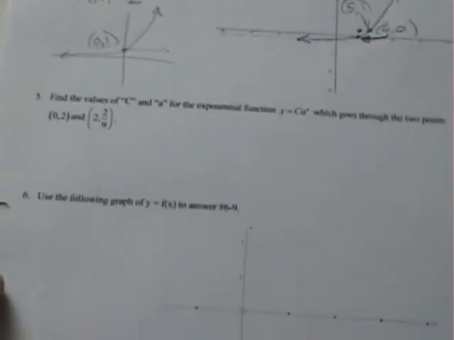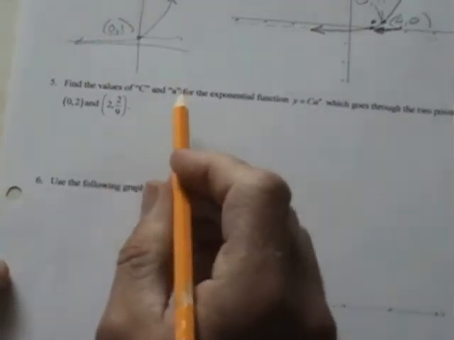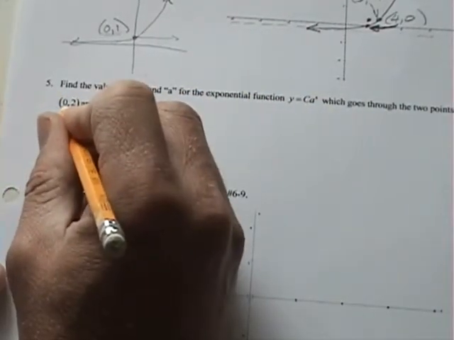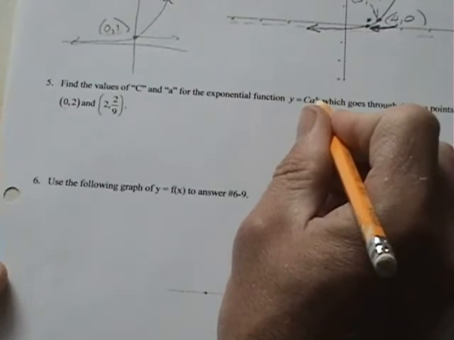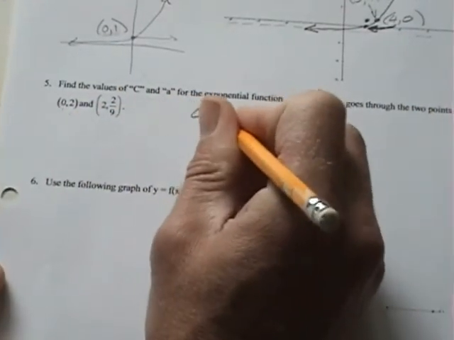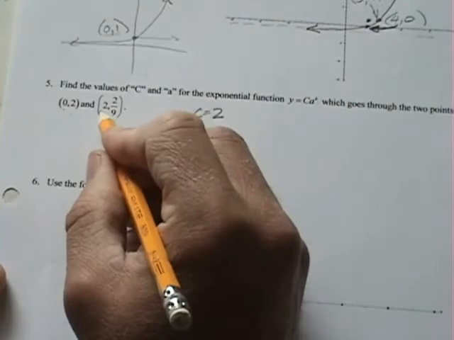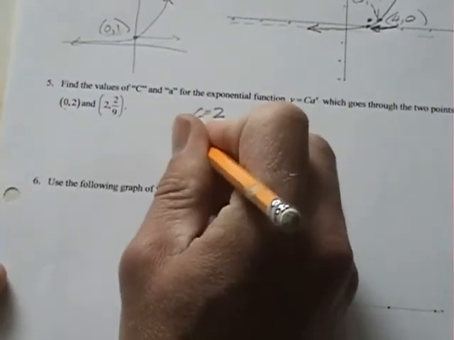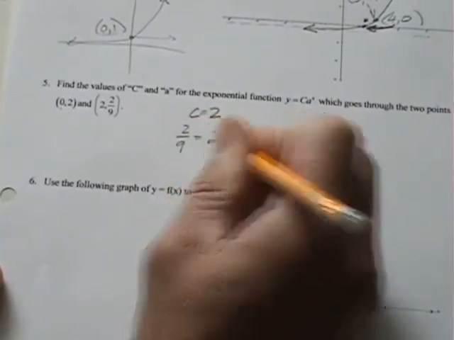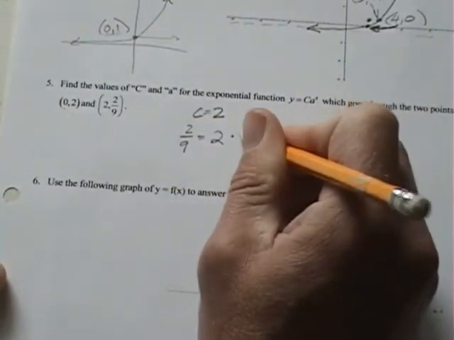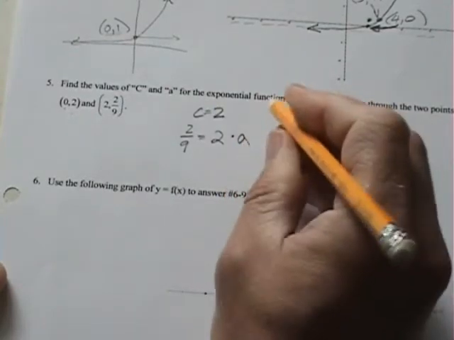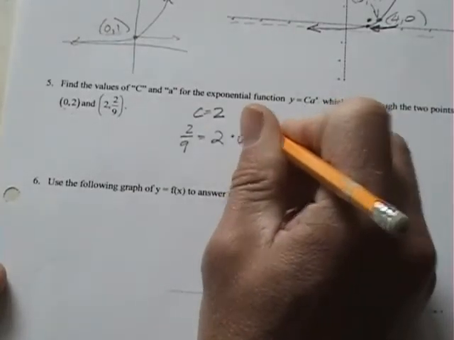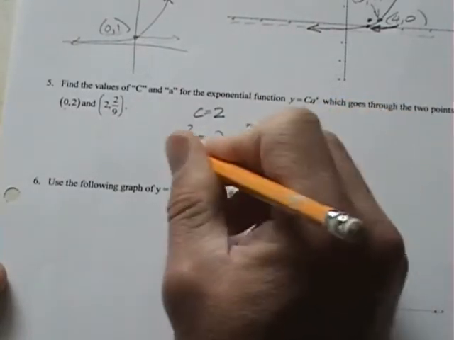All right. Find the values of c and a for the exponential function y equals c a to the x. So I plug in 0 for x, and that becomes 1, and I get 2. So I know that c then is equal to 2. I also know that when I plug in 2, I've got 2/9 coming out, so 2/9 is going to be equal to 2, because I know that c is 2, times a to the 2, I don't know what a is, but I know that when I plug in 2 up there for x, I get 2/9 coming out.